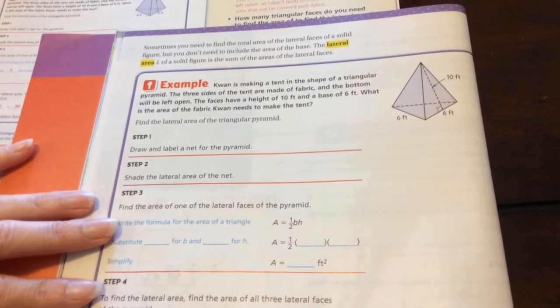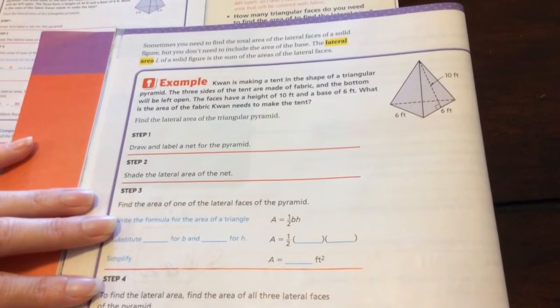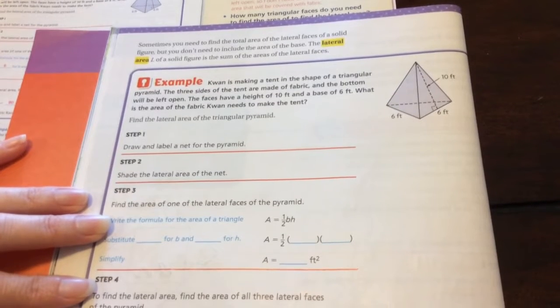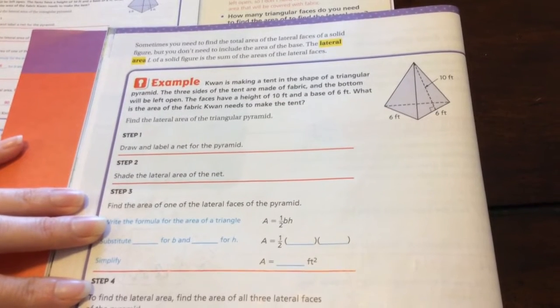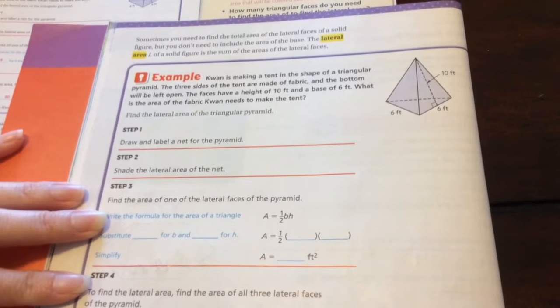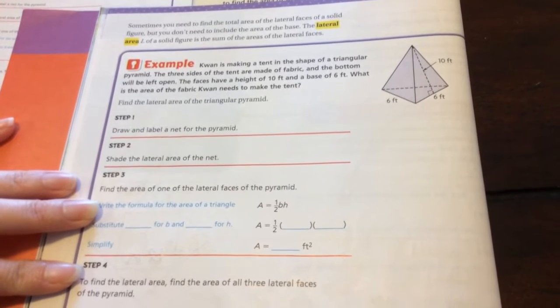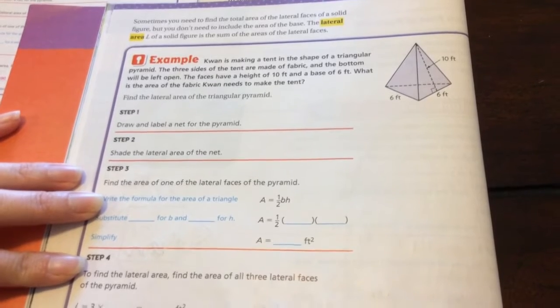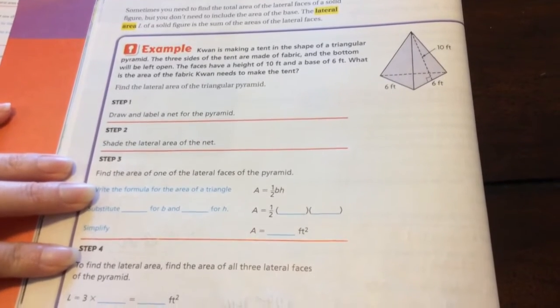Sometimes you need to find the total area of the lateral faces of a solid figure, but you don't need to include the area of the base. The lateral area, L, of a solid figure is the sum of the areas of the lateral faces. So lateral is like sides. So you're not going to include your bases if you're looking at lateral area.